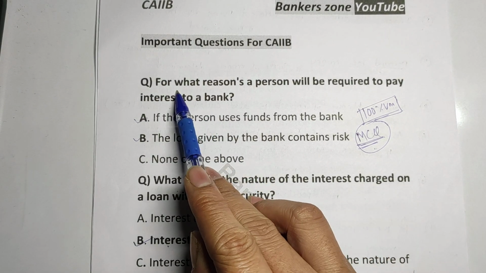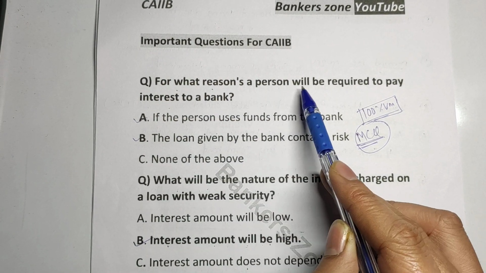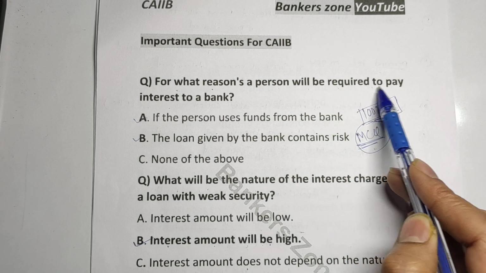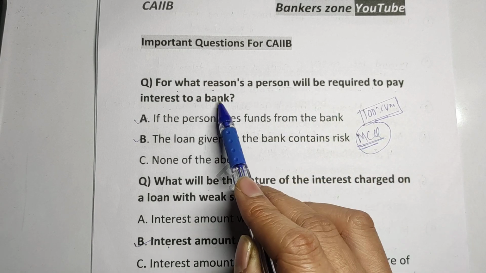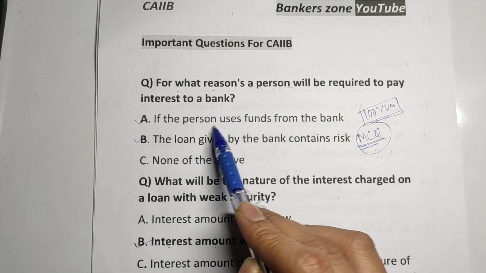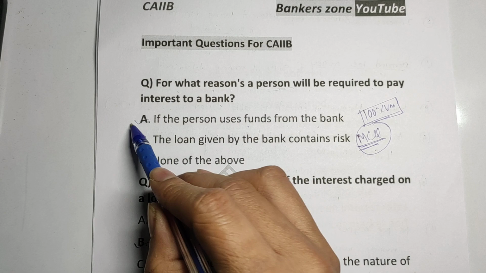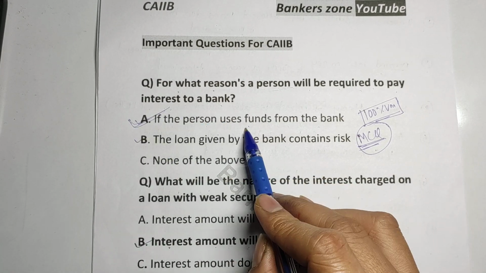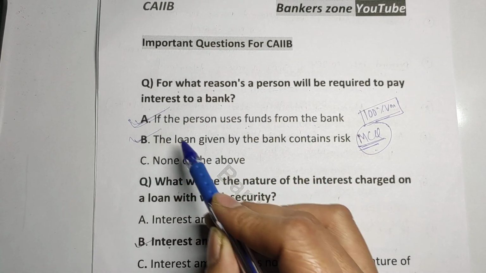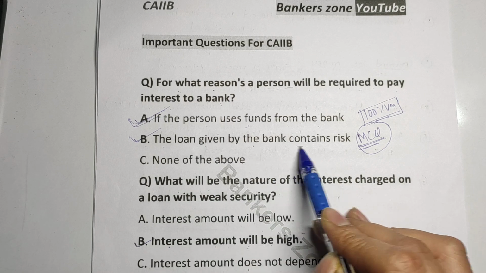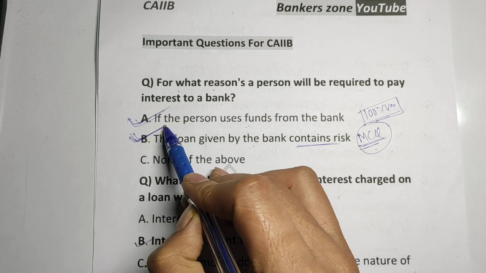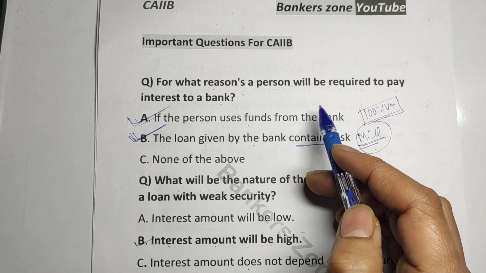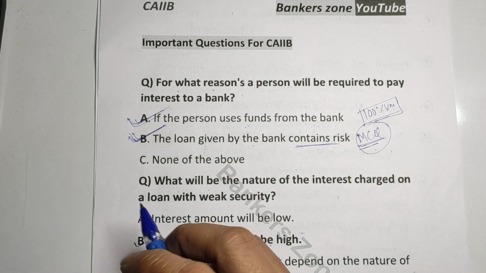Very first is, for what reason will a person be required to pay interest to the bank? That means why are people paying interest to the bank? Very first, if the person uses funds from the bank, that is correct, because for the use of the funds, as a fee, it is interest. Second, the loan given by the bank contains risk. Obviously it contains risk. That means for both A and B we can say that interest is supposed to be given to the bank.